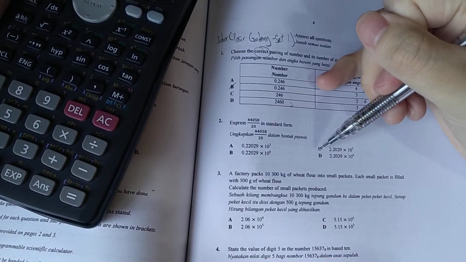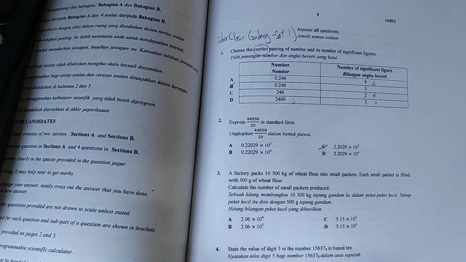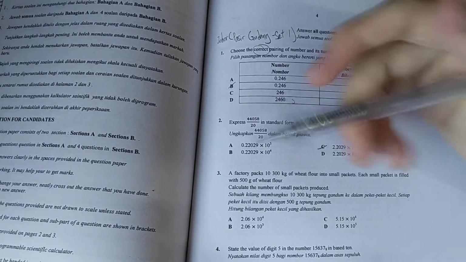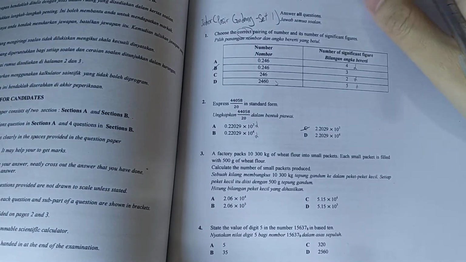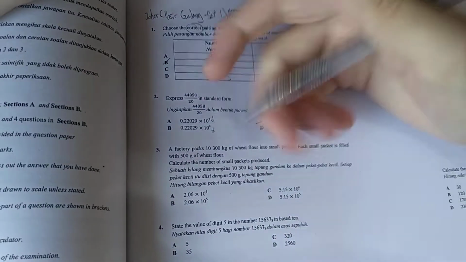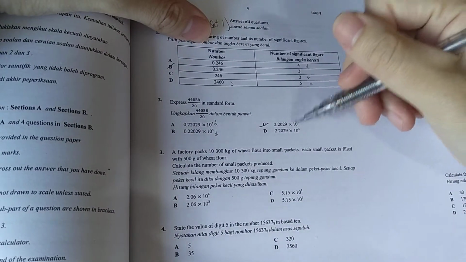So the answer should be C, right? Should be C. A and B are confirm wrong already, because standard form can only have 1 digit in front of the decimal, and the digit cannot be 0. So A and B are confirm wrong already. So it's either C or D. So the answer is C.